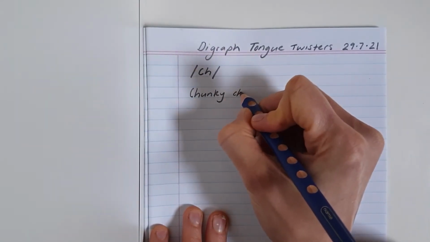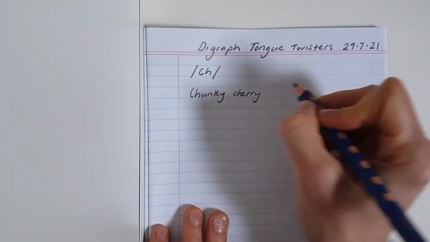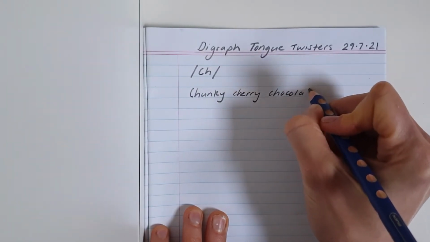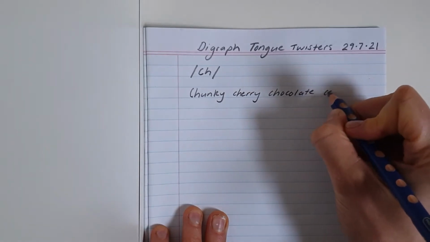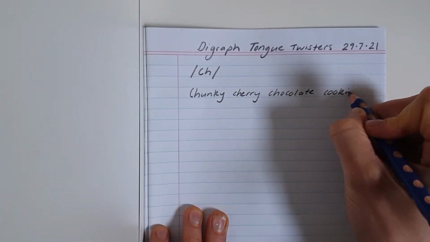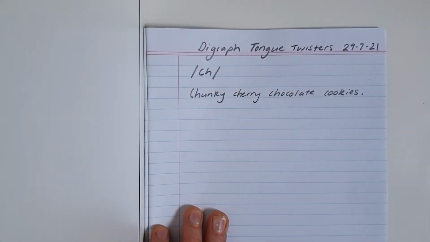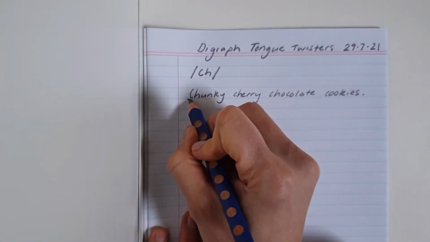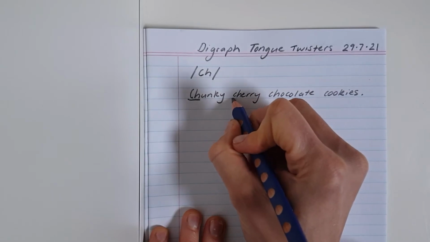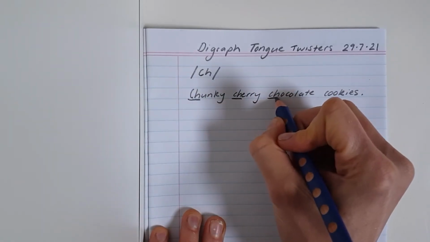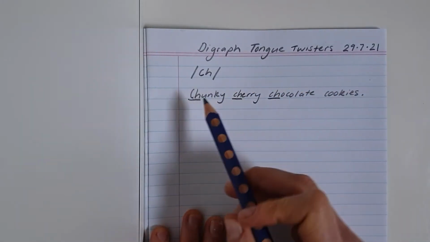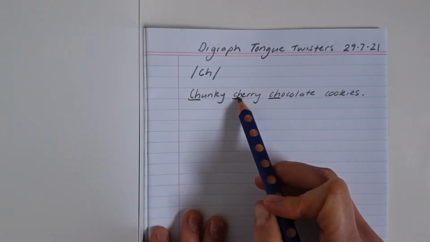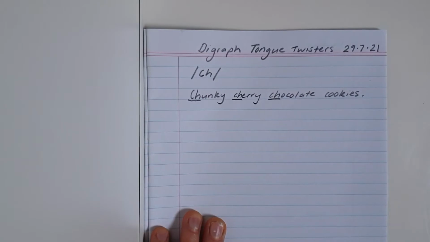Chunky cherry chocolate cookies. Full stop, and don't forget to go back and underline your digraph. So I've underlined my CH digraph in chunky, cherry and chocolate.